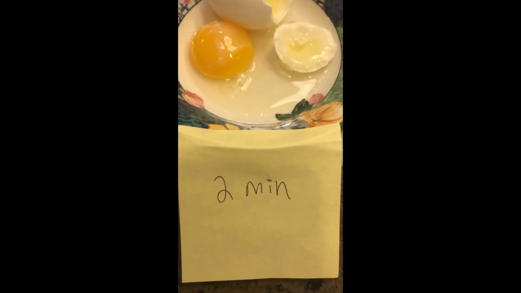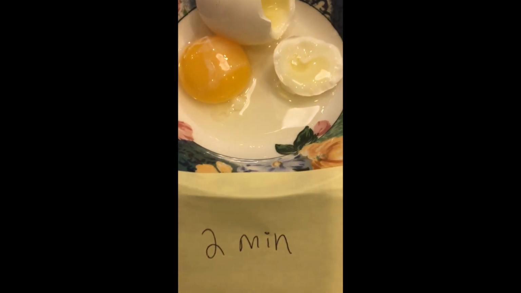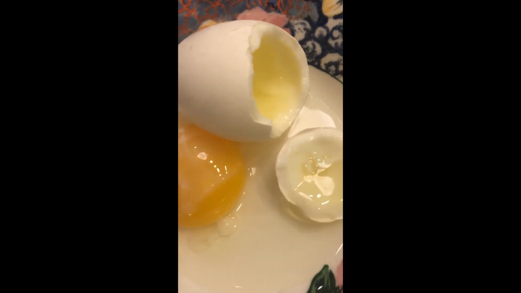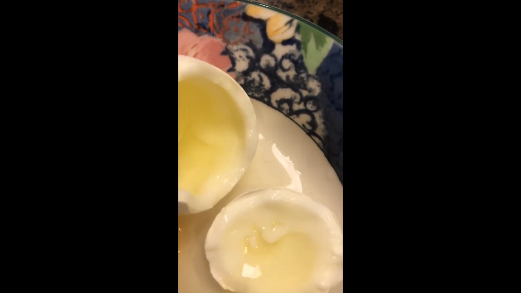What is going on when we cook an egg by heating in boiling water is denaturing the proteins inside the egg. The yolk and white of the eggs are made up of proteins, which are long strands of amino acids.